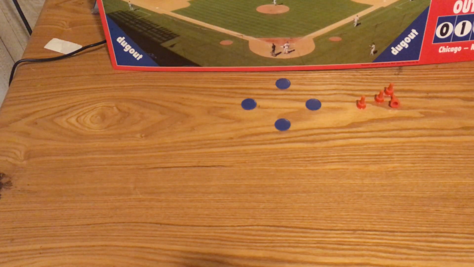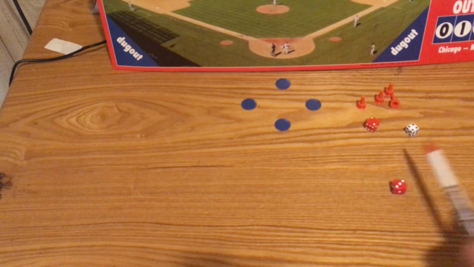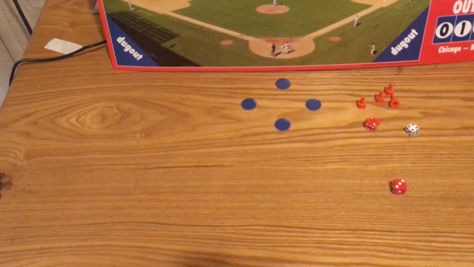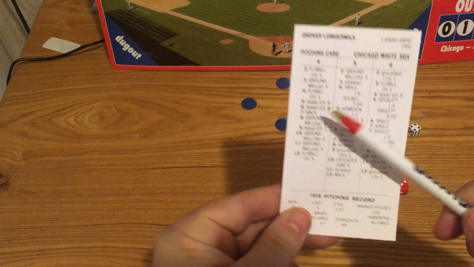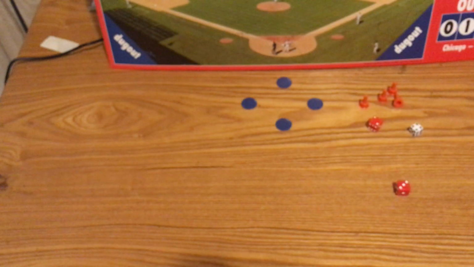Bottom of the third. Bill Abstein coming up. 260 hitter. 20 doubles. 10 triples, 1 home run. He's the defensive liability for that one with a 4. A 4 and a 5 on Loudermilk's card is a fly ball to right field.